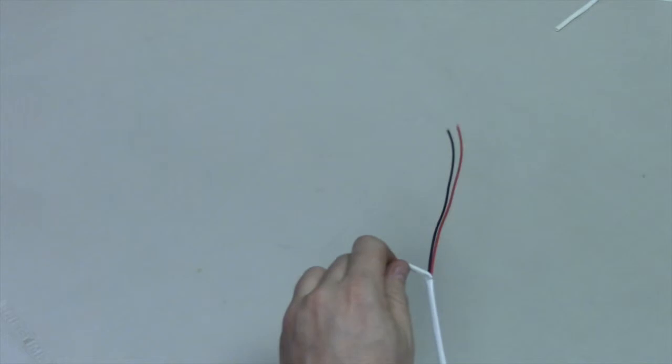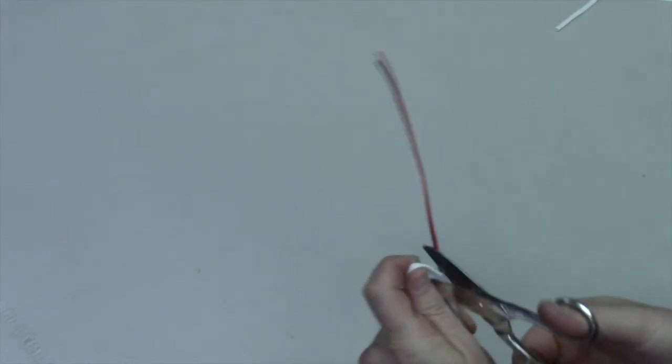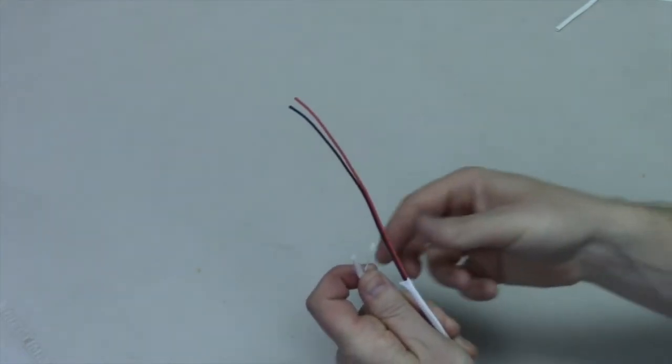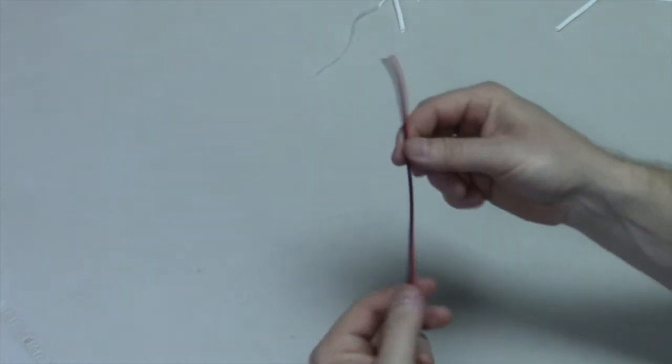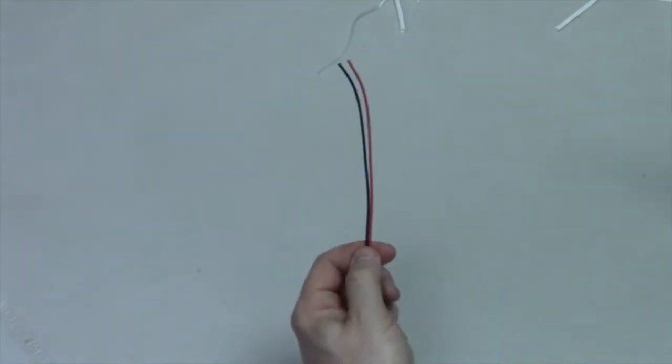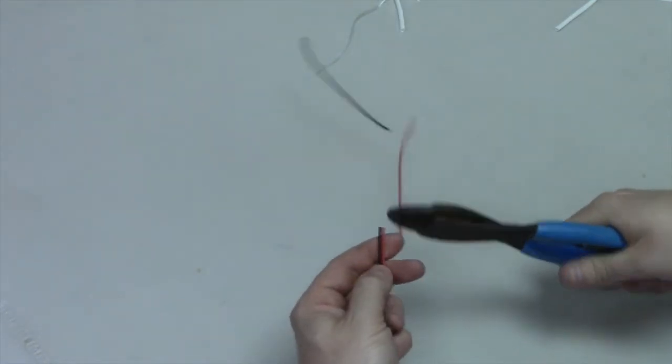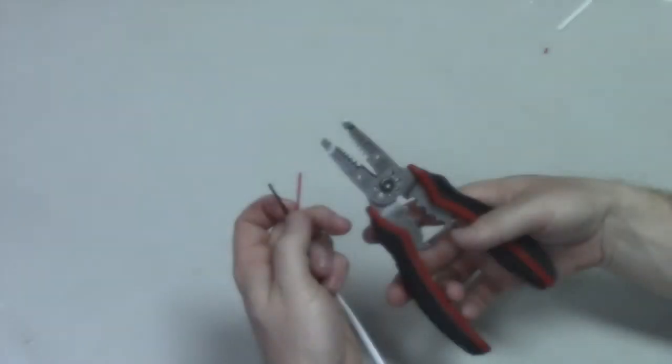Once you have enough wire showing, trim the string and any excess sheathing. You can also trim the wires to the desired length. Now you must strip the sheathing from each speaker wire, the red and the black. To do this, it's best to use your wire strippers.